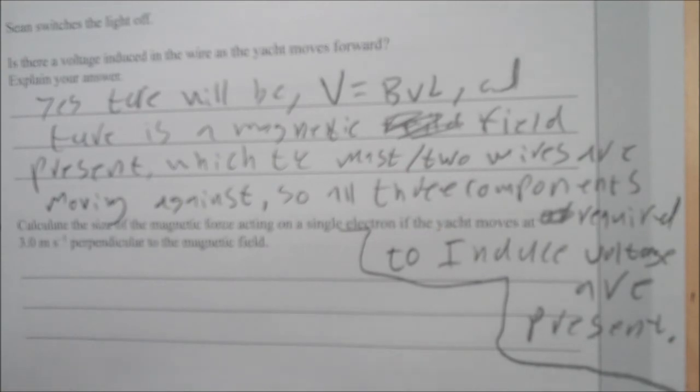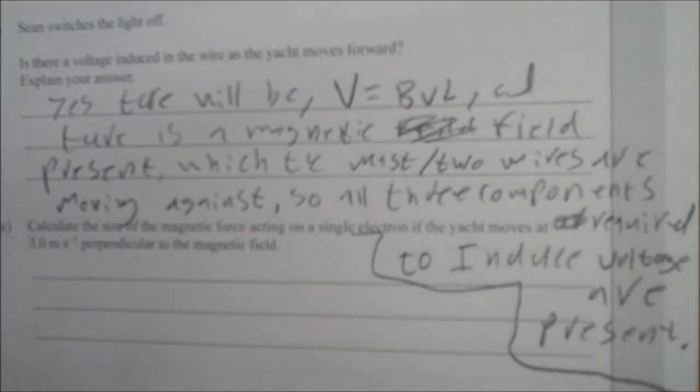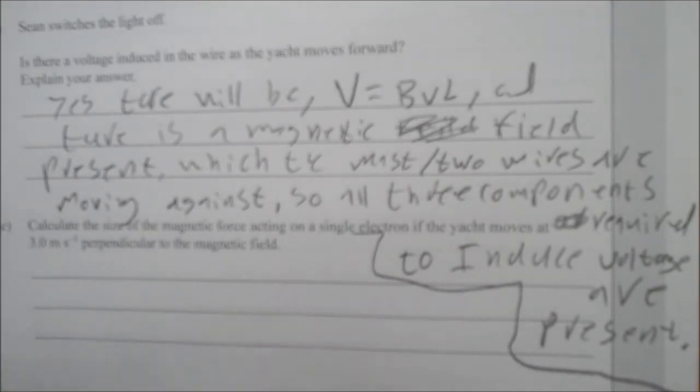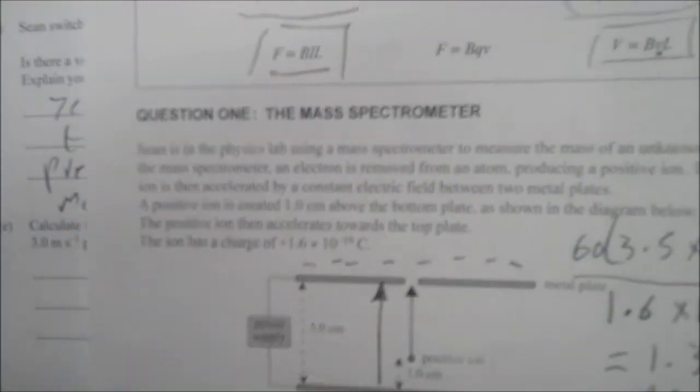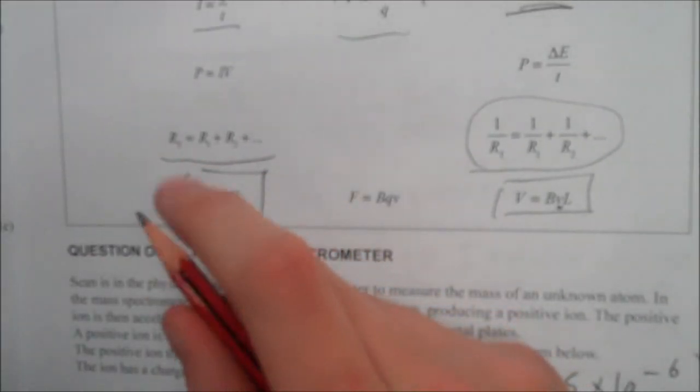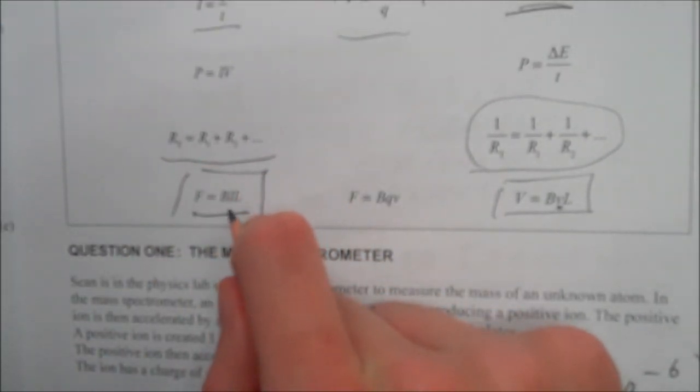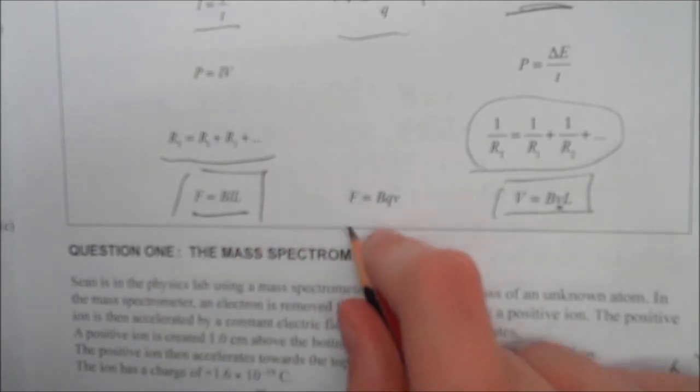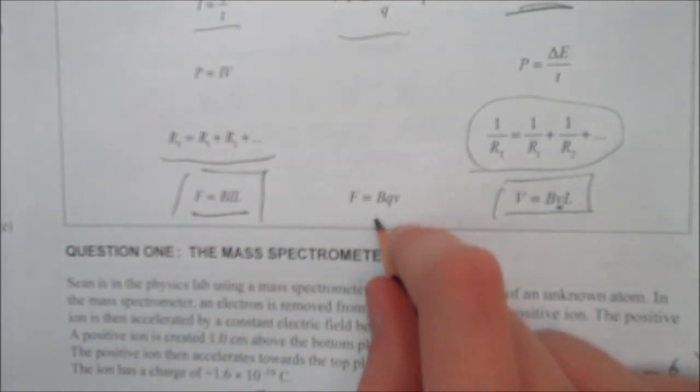And now what we have to do is calculate the size of the magnetic force acting on a single electron if the yacht moves at 3 meters per second perpendicular to the magnetic field. So this shouldn't be that difficult if we have a look at our formula sheet. We've got the one formula here, which gives us the magnetic force acting on the electron.